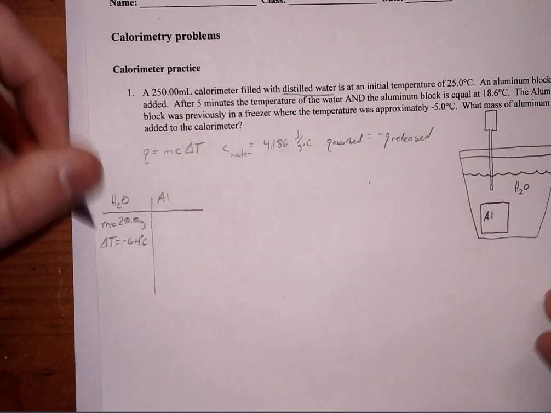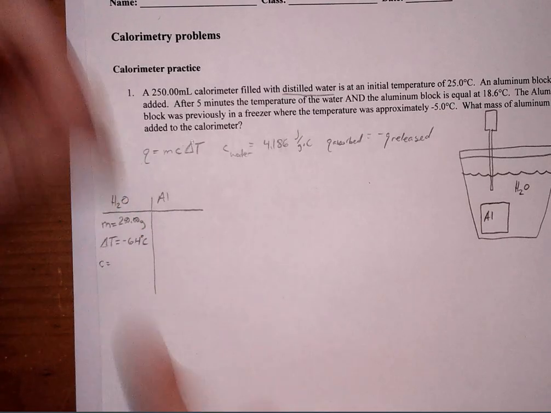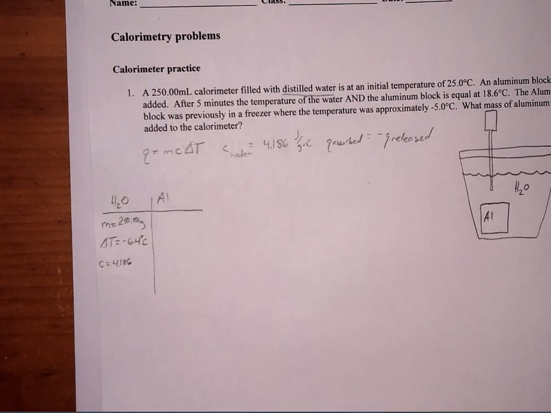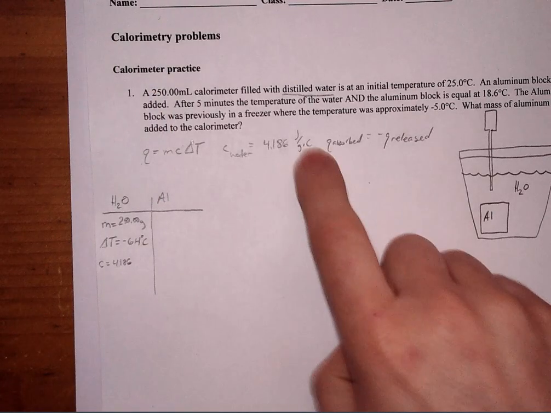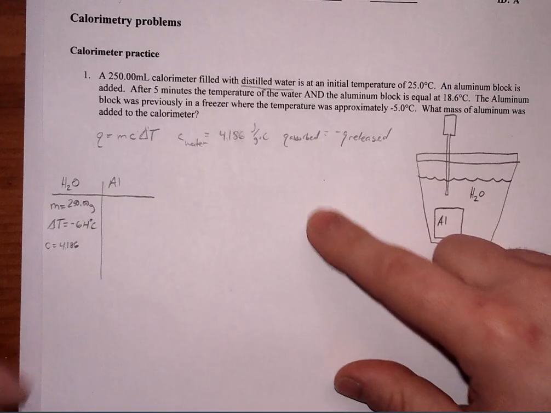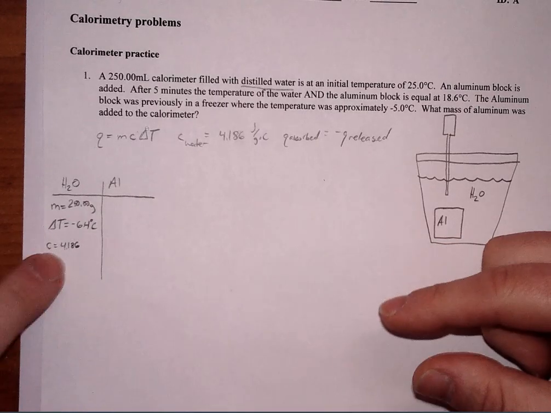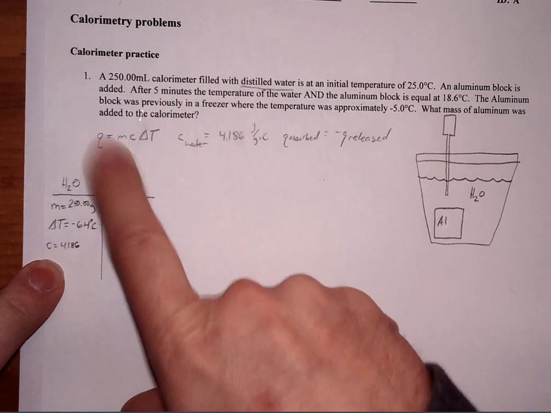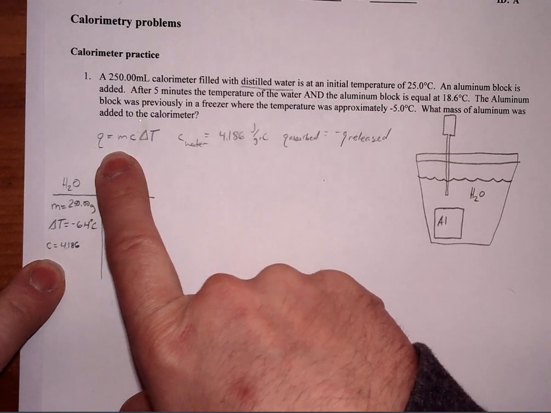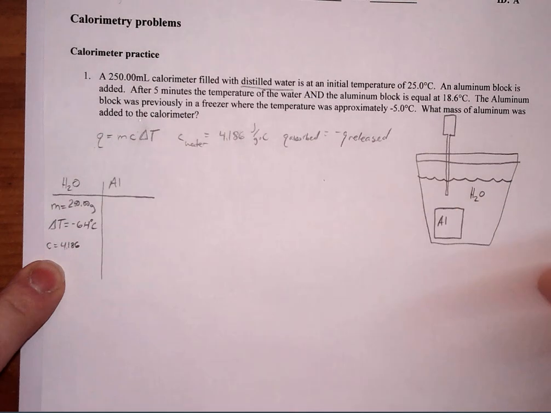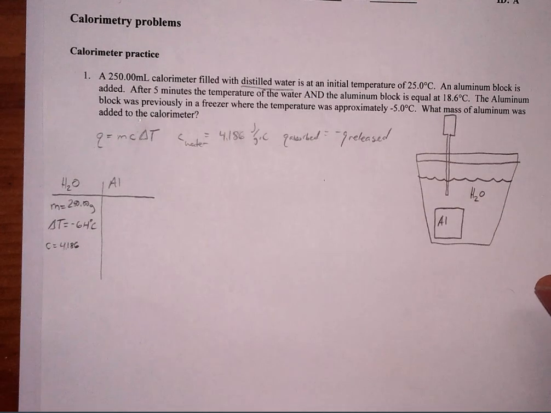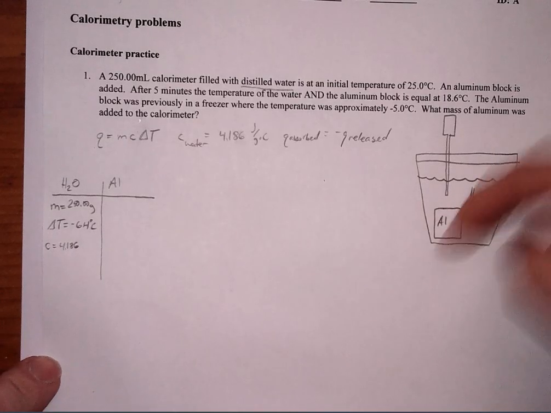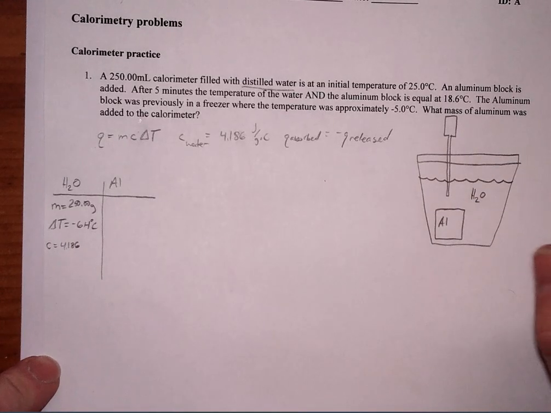Lovely. I'm always given the specific heat of distilled water at 4.186 joules per gram times Celsius, not Kelvin. I guess you could use Kelvin. Anyway, so I know everything about water enough to get the Q value, or the heat that was either released or absorbed. And like I said before, I know it's going to be released here because if I have a negative delta T, that substance is donating heat into an object of lower temperature.